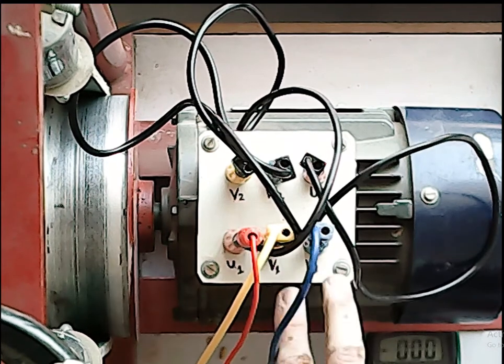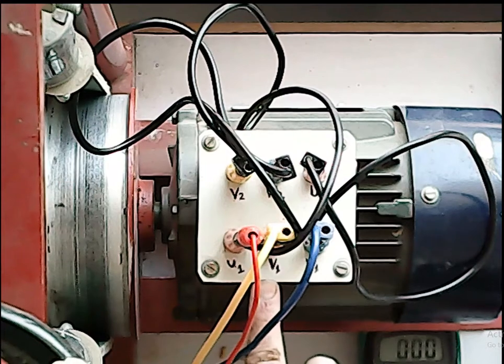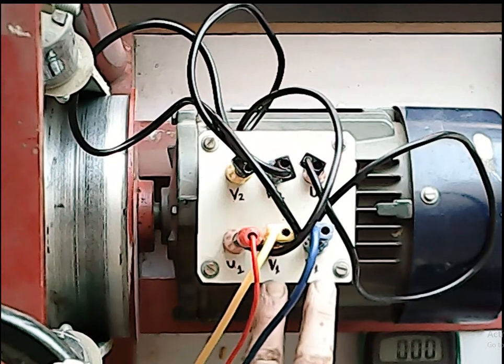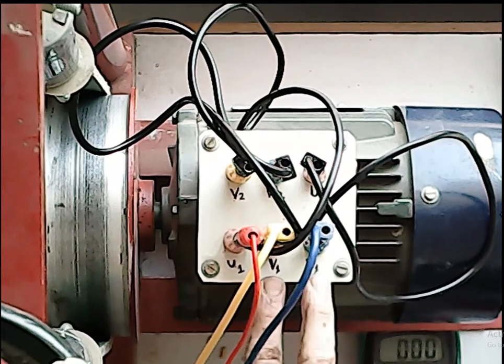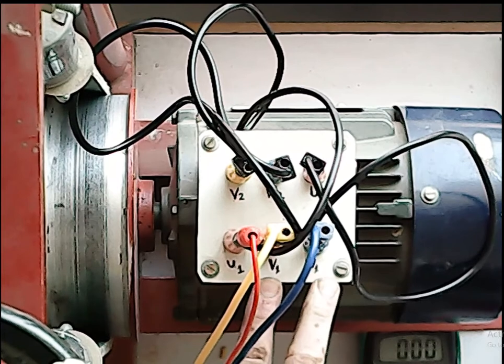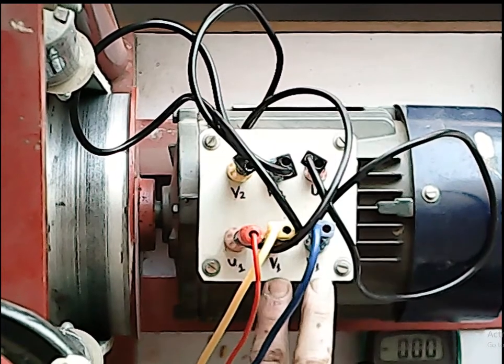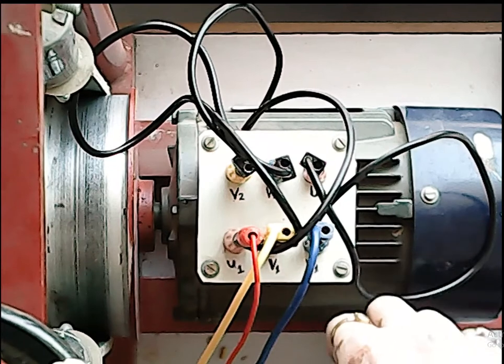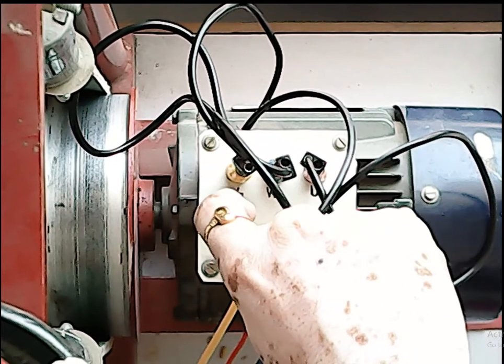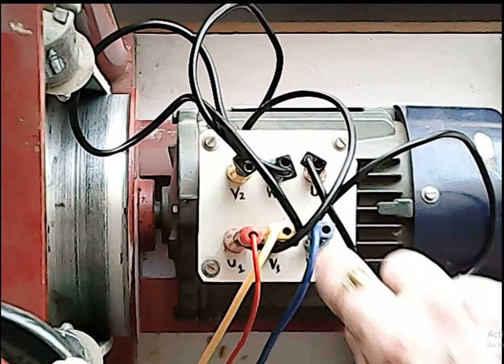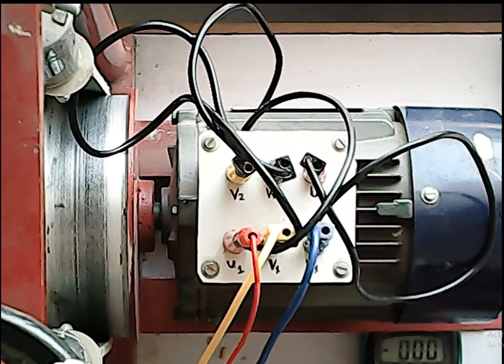So here we will be measuring the voltage across V1 and W1 terminals. That is across two phases. We need to measure across a single phase, that is V1 and V2, which we will measure here.